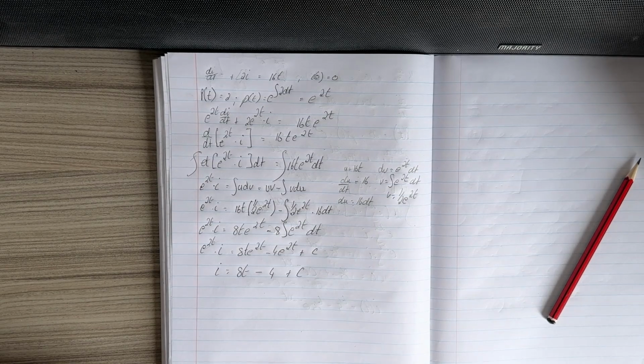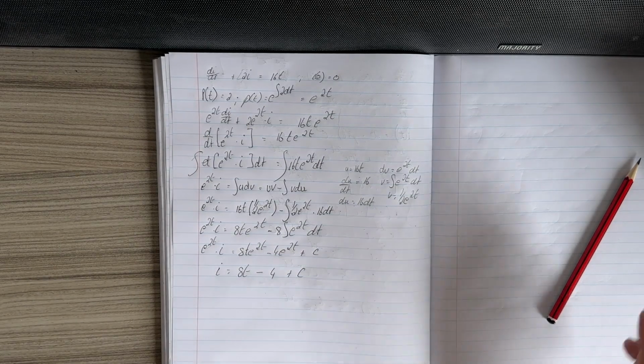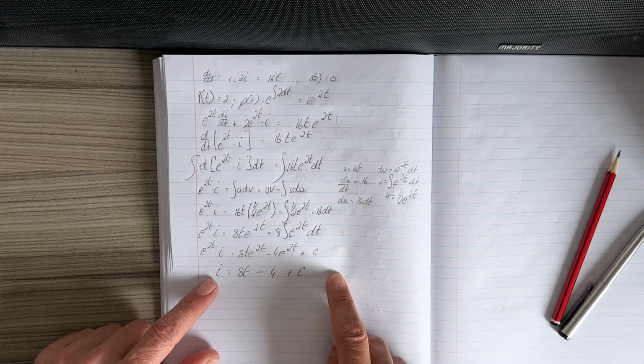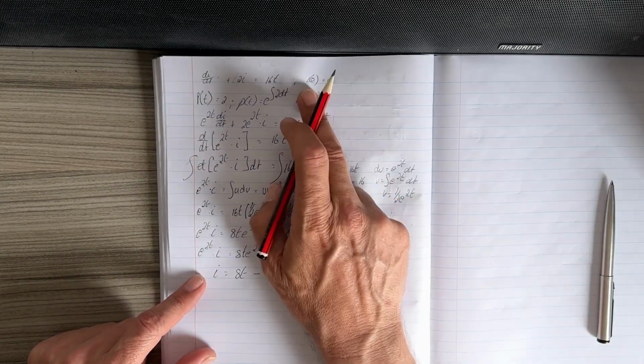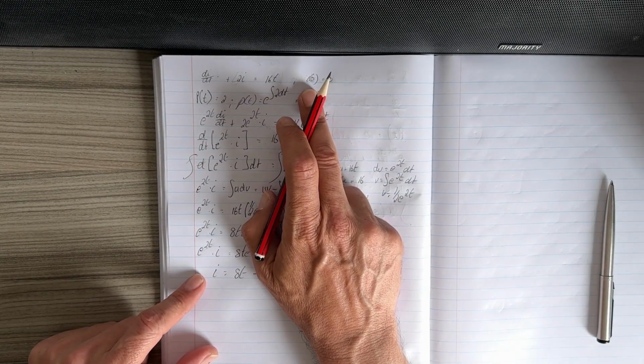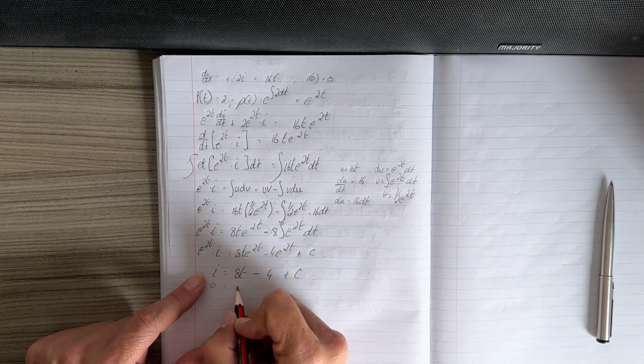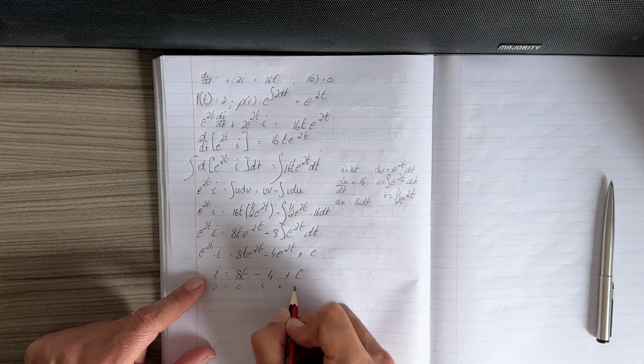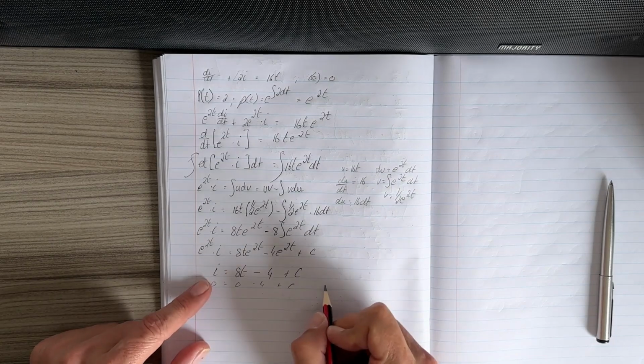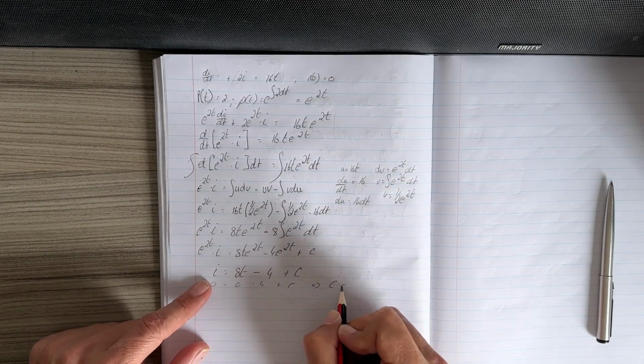Not too difficult. This is our general solution, so let's go fill in the initial values. 8 times 0 is 0, so 0, minus 4 plus c. So c is going to be 4.